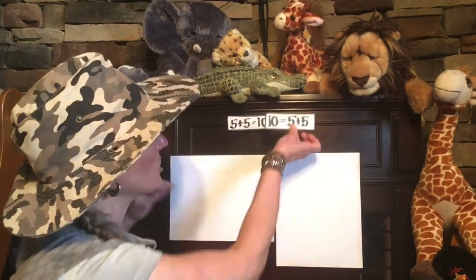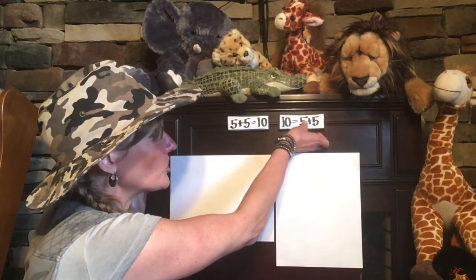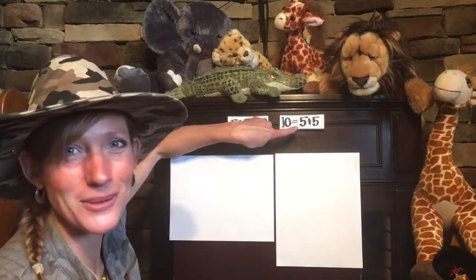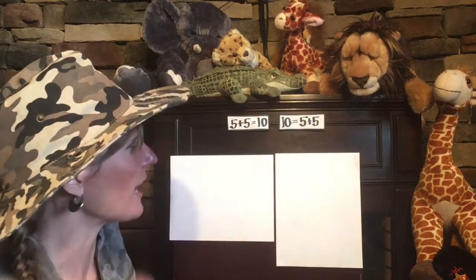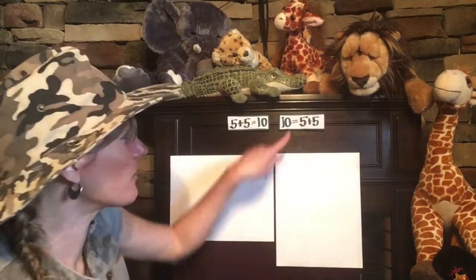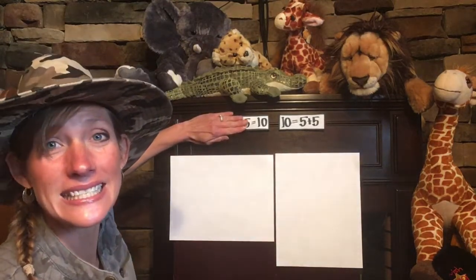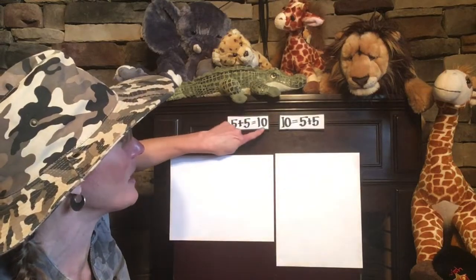Well, yesterday I gave you the answer first, so I want to show you a different way of writing an addition sentence or an addition problem. You could start with the answer first. 10 equals 5 plus 5. Now the reason this works, that you can write it either way, is because of this equal sign. When you see an equal sign, it means that whatever is on this side of the equal sign is the same or equal to what's on this side.